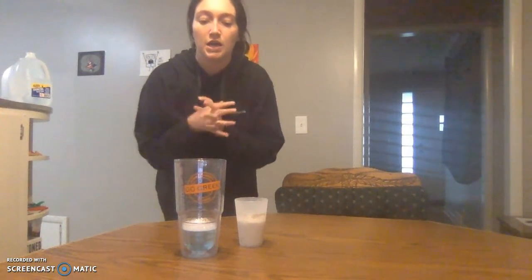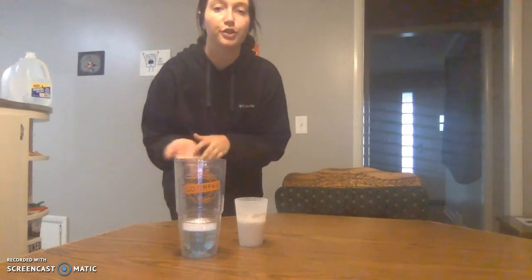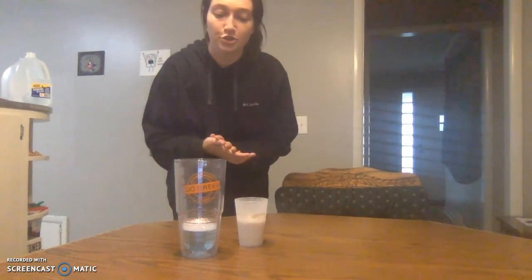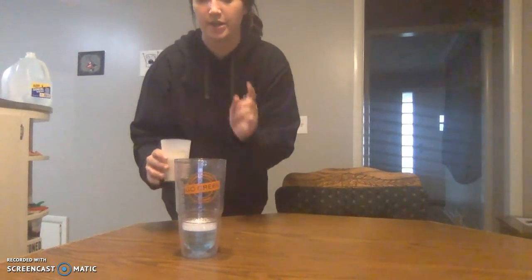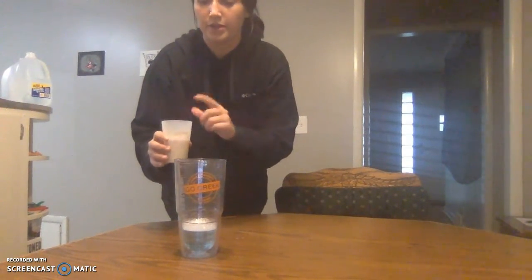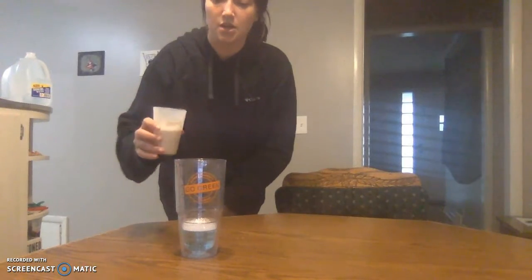Okay, this is my elephant toothpaste. I didn't have any food coloring and I couldn't find any at the store, so we don't have it. I already put the hydrogen peroxide in there and the soap, and here's the yeast and the hot water.